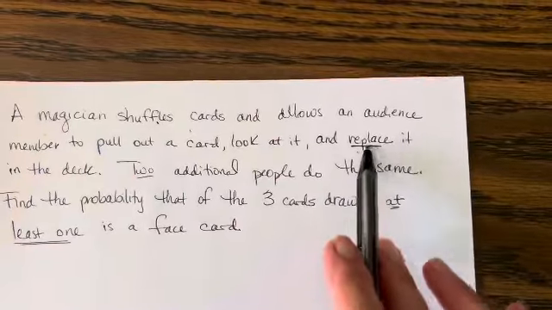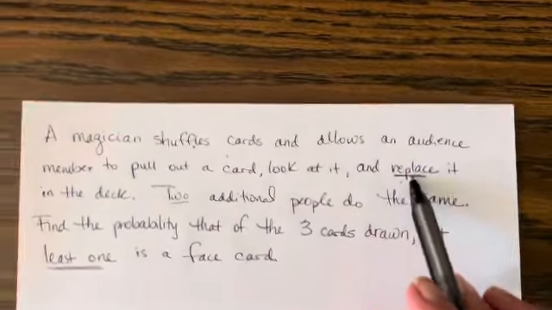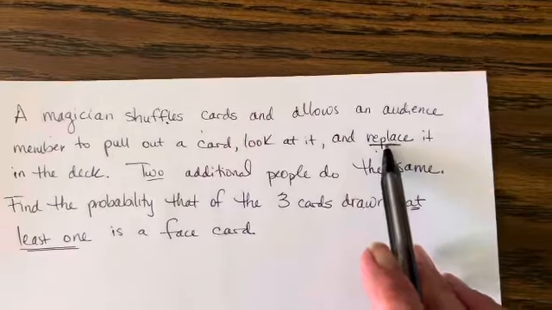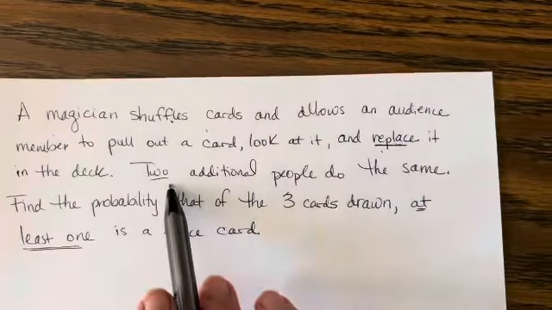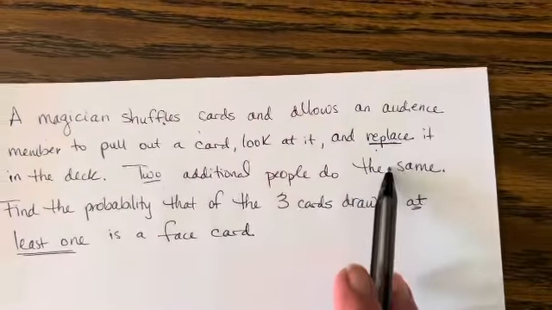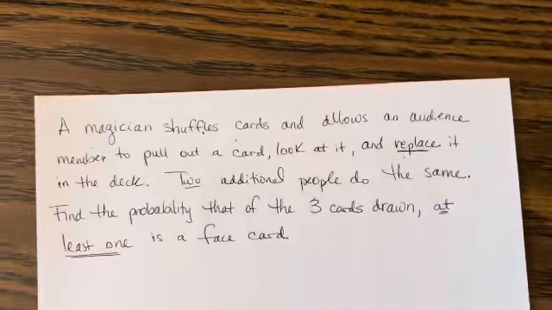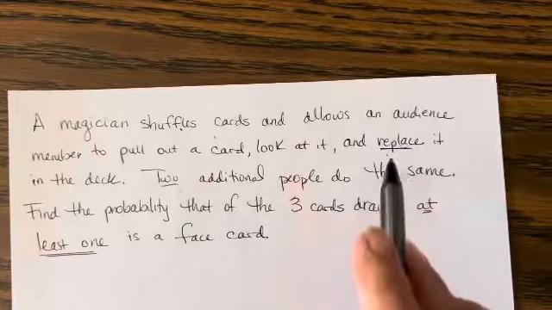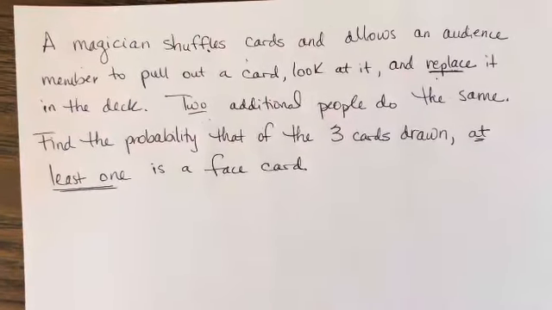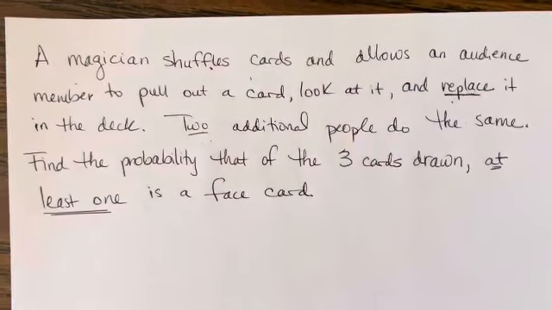This is important. He's replacing it, so the odds are not going to change from person to person because he's going to call up 2 more additional people to do the same thing, okay? So it'd be different if this audience member would draw the card and keep it, but he puts it back in the deck, so there's always 52 cards in the deck. Probability does not change with each one, okay? So that's important to remember.